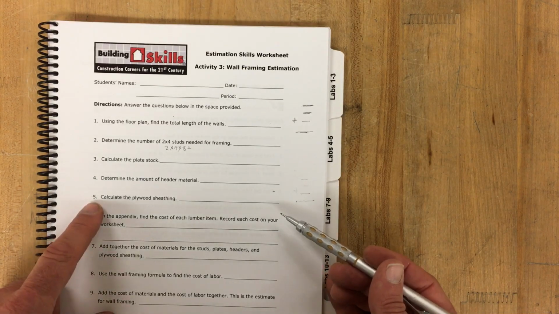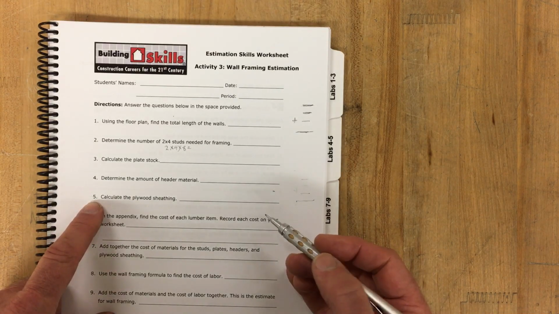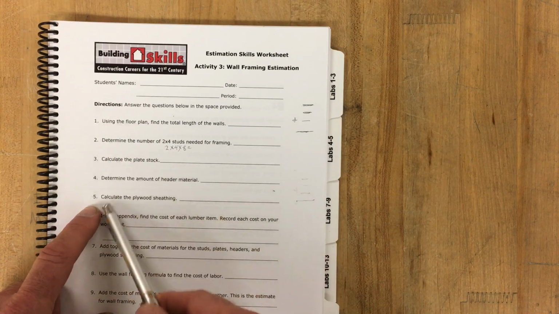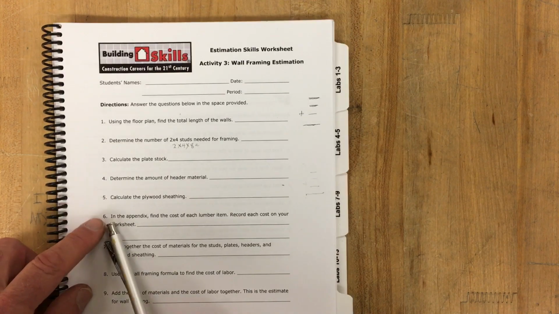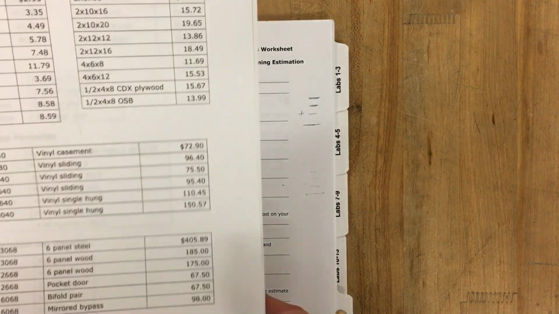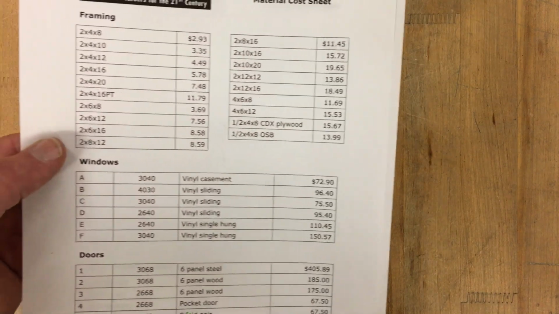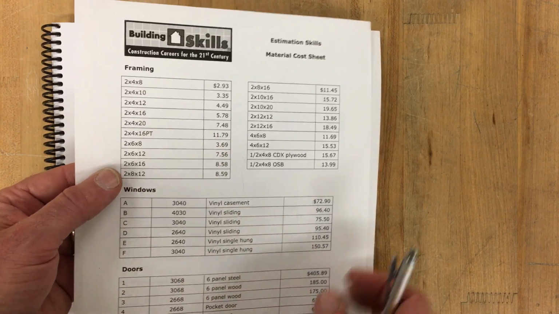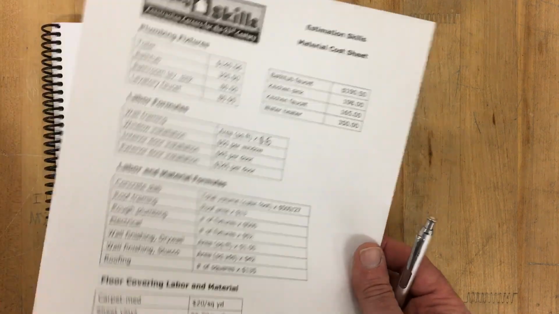So now you've got instructor signature and you're signed off because all your work was good from 1 through 5. So next we're going to look at question number 6. So at your station here, you've got an estimation sheet for materials, the different wood and windows and doors, and then you also have labor cost.